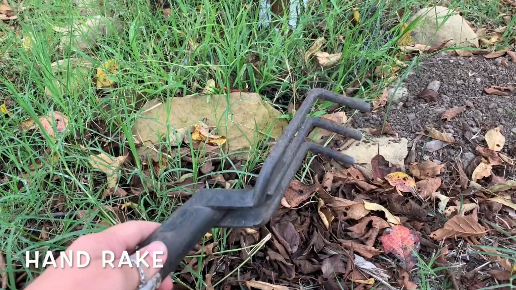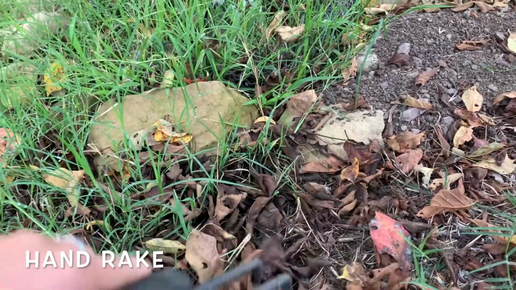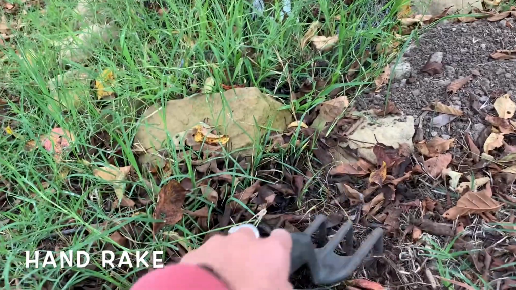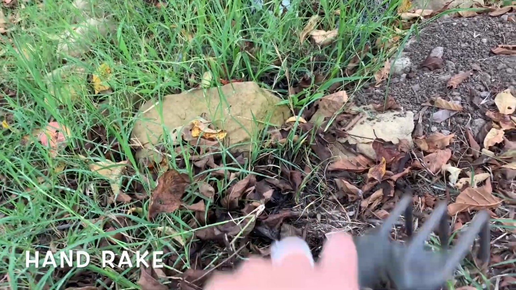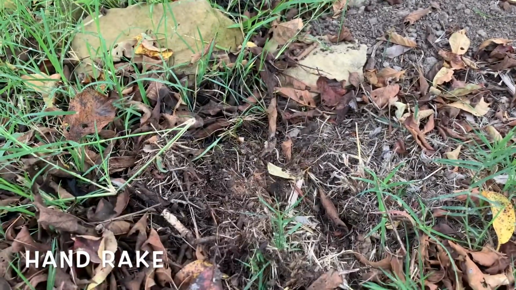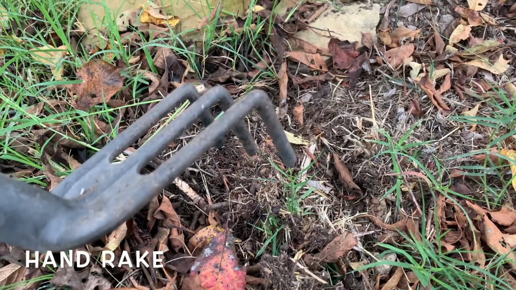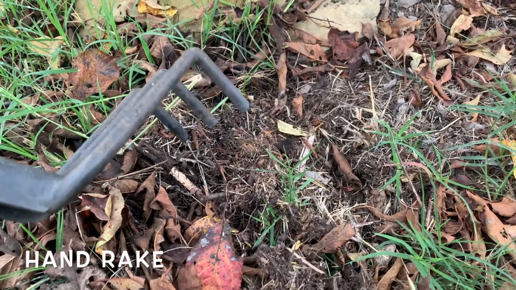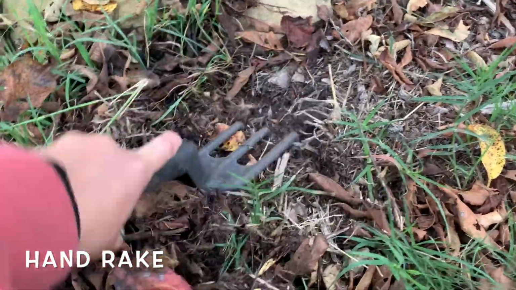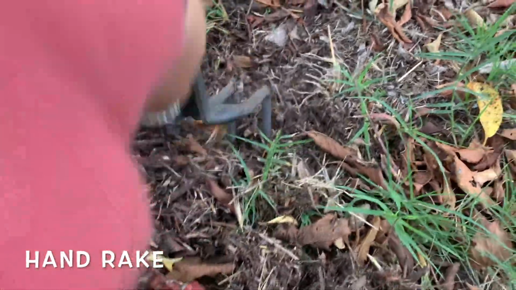The hand rake can be used in a couple different ways. The first way is that you can use it to move small amounts of leaves or other twigs or whatever you want to move out of the way. So it can help you to clean an area like that. And the second thing it can do is to help you loosen the soil. So if you find yourself trying to dig and the soil is pretty hard, sometimes you can really dig the rake into the ground to help you loosen the soil and get it ready for planting.